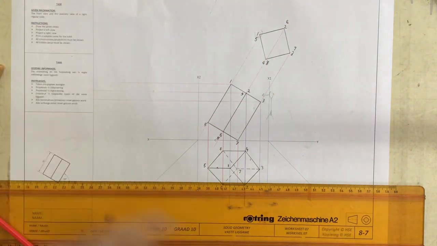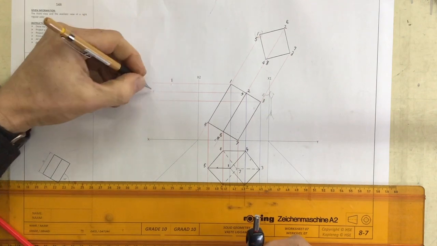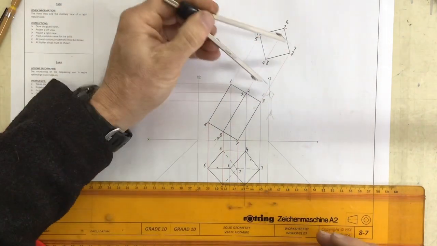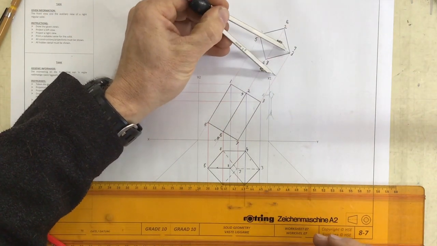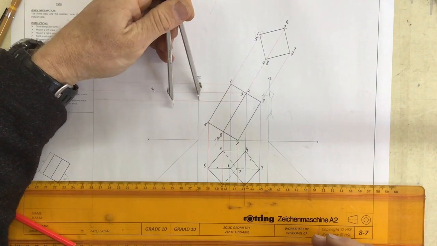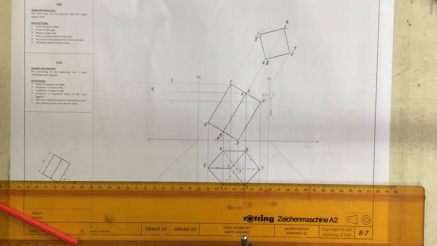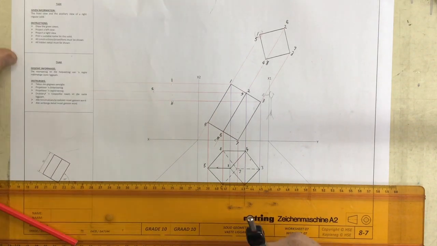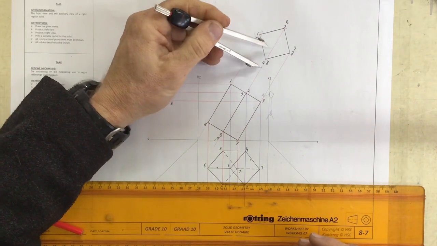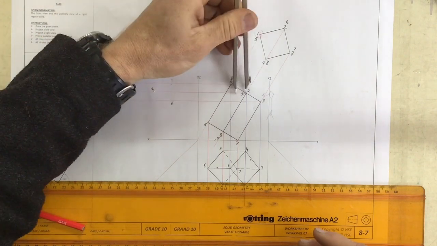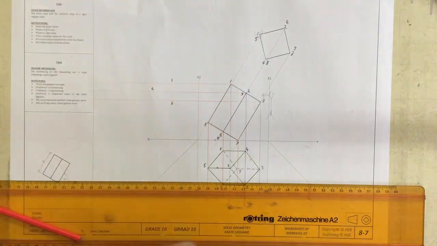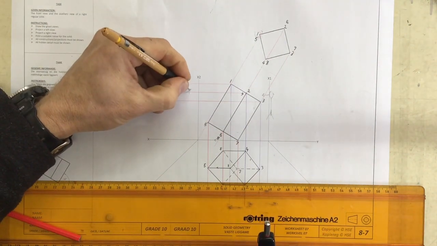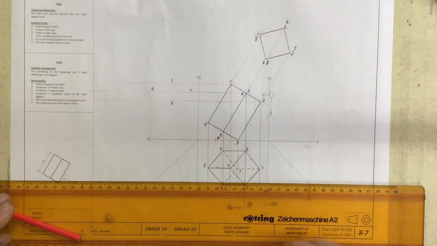Please, as soon as you drop these points, label them. Number 3, there's number 3, take it across. Number 3 and number 1 should be the same distance from the XY axis. 4, and there's number 4, take that across. Number 4 should be closest to the XY axis. Number 2 furthest from the XY axis.